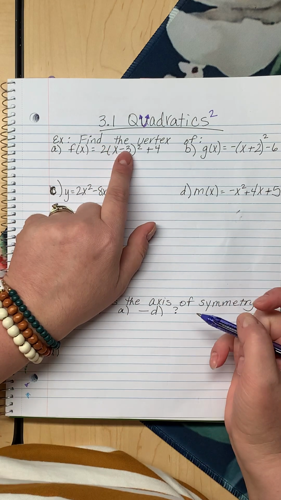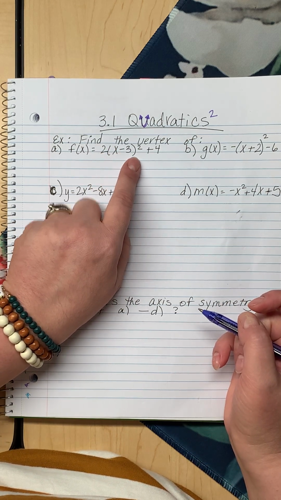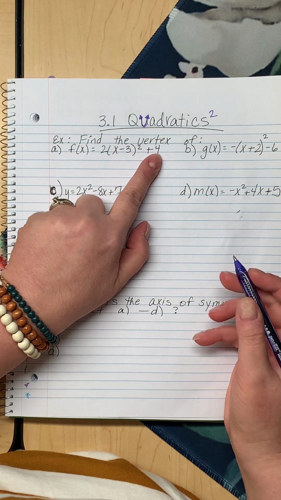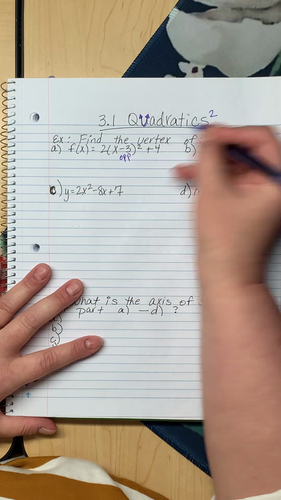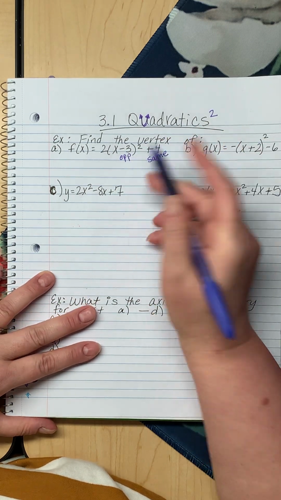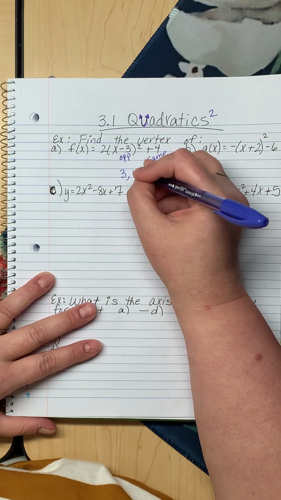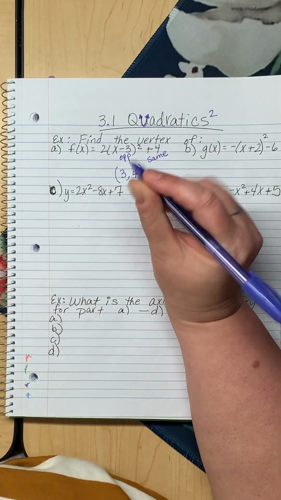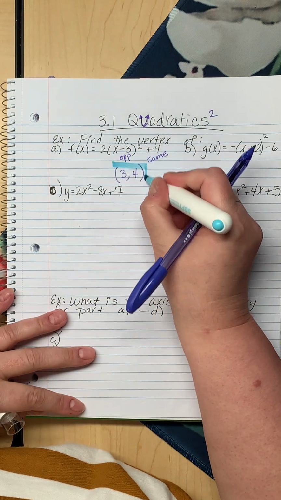So for this first one, we got 2 parentheses x minus 3, close parentheses squared plus 4. And the vertex is the opposite of this negative 3 and the same 4. So the opposite of this negative 3 is 3. The same 4 is the same 4. There's my vertex. Isn't that awesome? Those are my favorite.